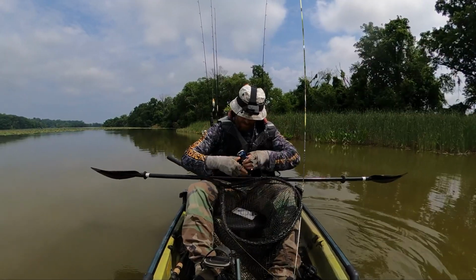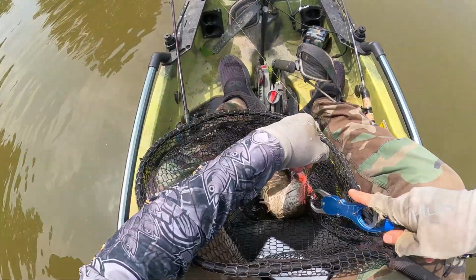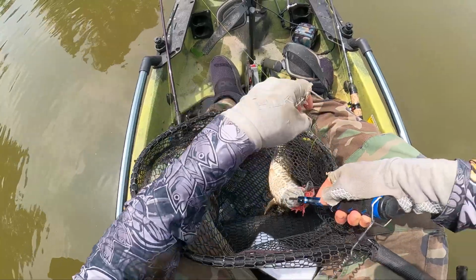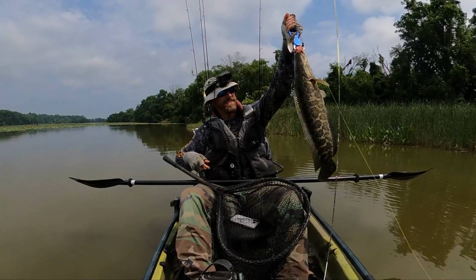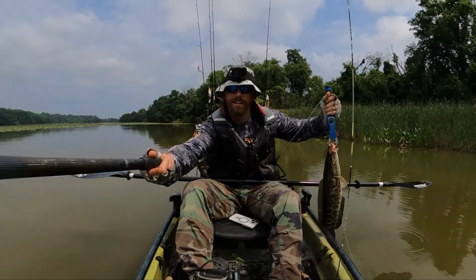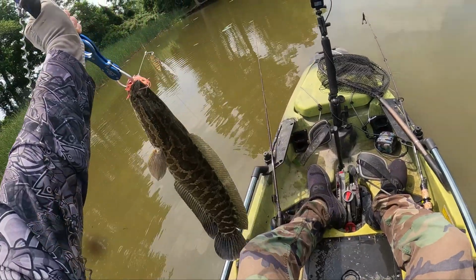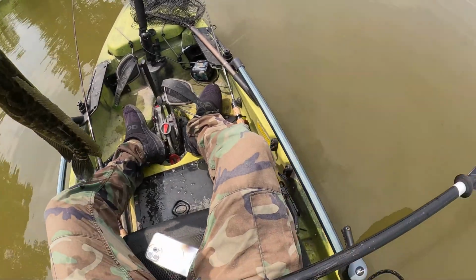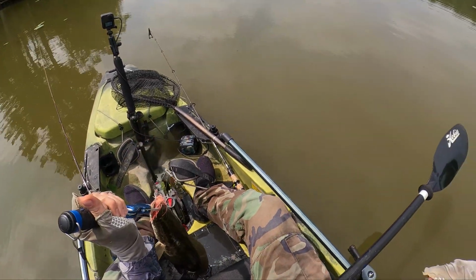There she is. Got her. And there she is. Solid fish. Very solid fish. Look at that American Snakehead custom spinnerbait in there. That baby cobra. That's a double willow leaf serrated blade.